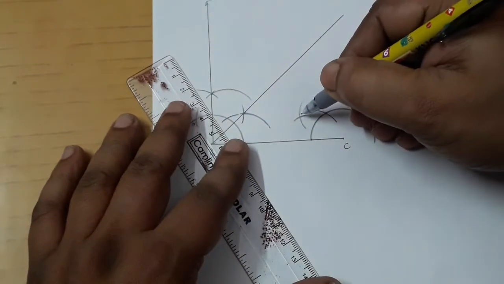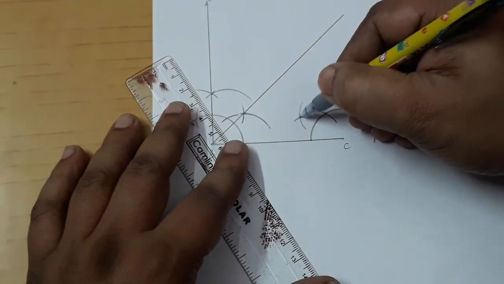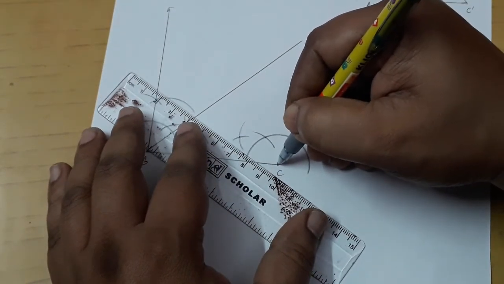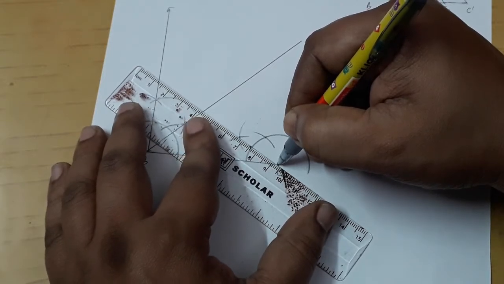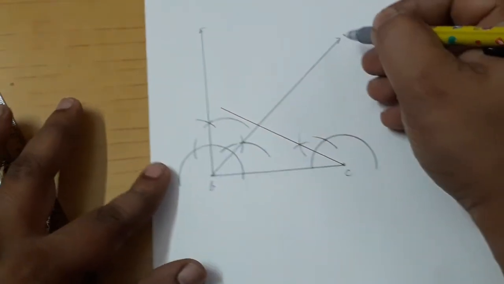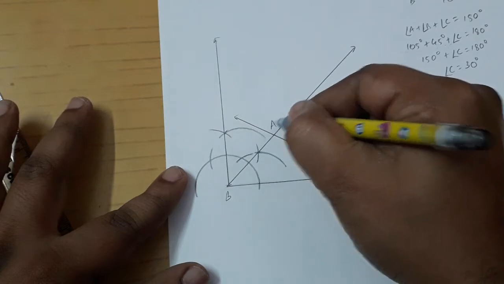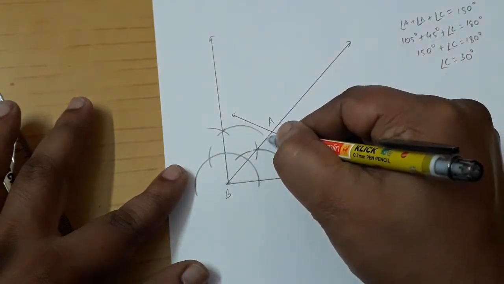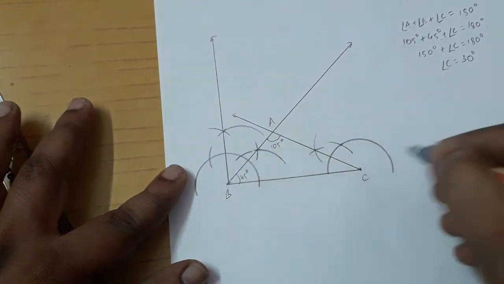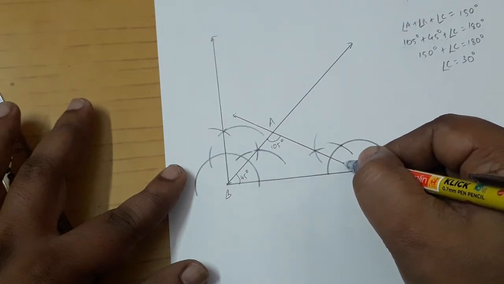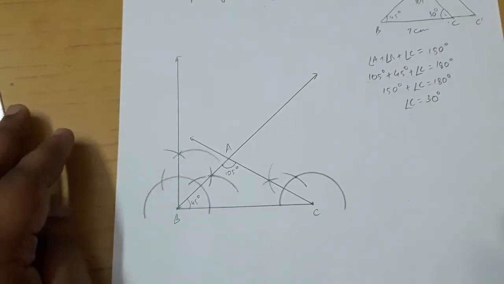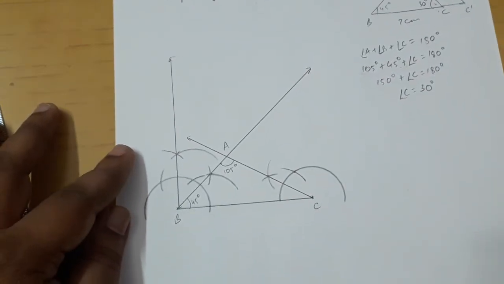Okay, now where the two arcs intersect, I'll mark the point, and from C passing through this point, here you go, I will draw a line such that it meets the other line out there. And that gives us A. This is our 105 degrees, this is our 45 degrees, and this will be our 30 degrees, but you don't have to mark that. We are asked to construct only 105 degrees and 45 degrees. So our triangle ABC is complete now.